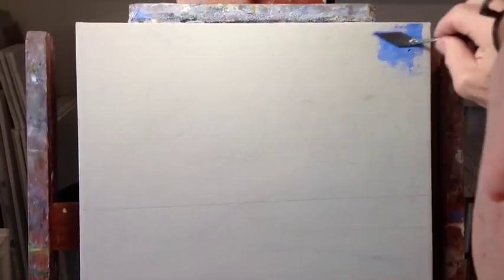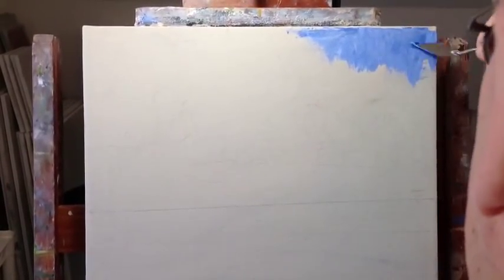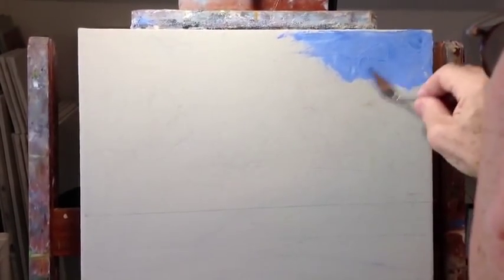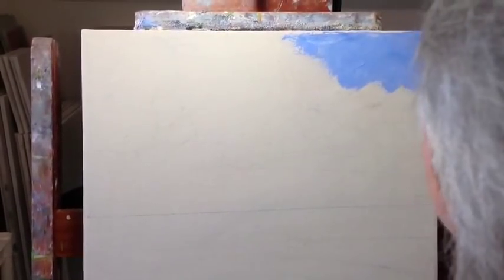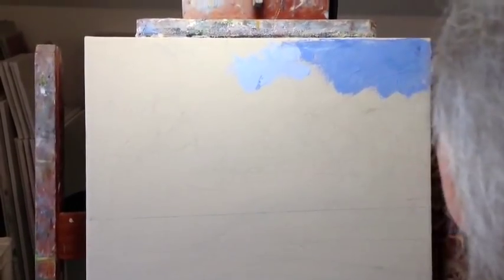So let me just start with a basic blue, which is the ultramarine blue, and we'll just quickly put this in here so you get a general idea of where the values are coming from. Just make it nice and thin, and then I'll add the second value. You can see that there.